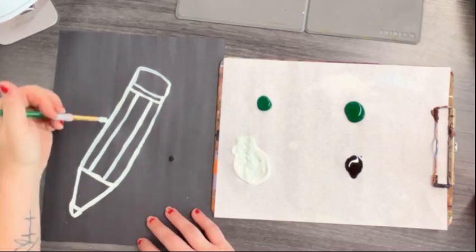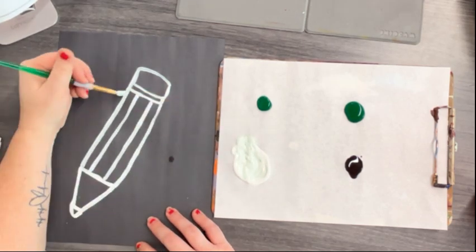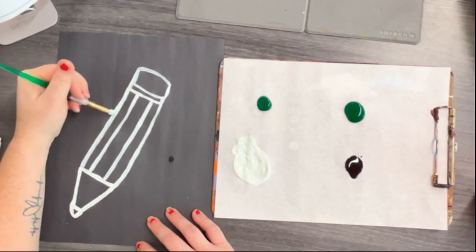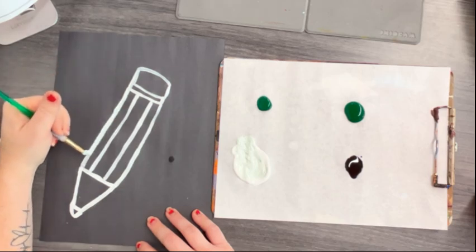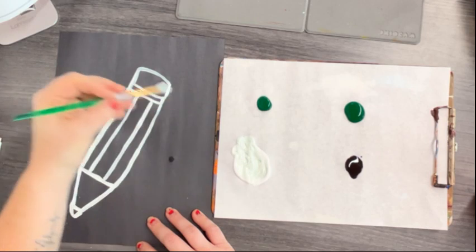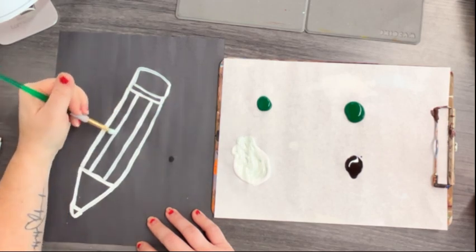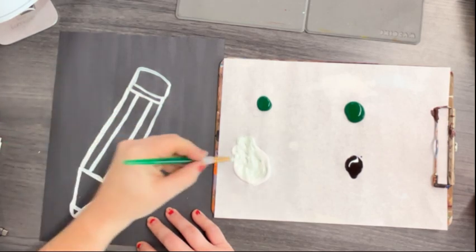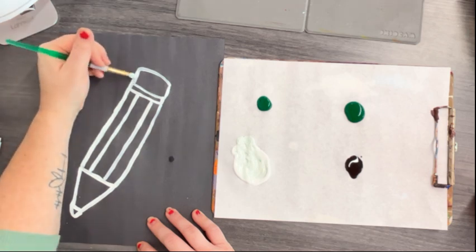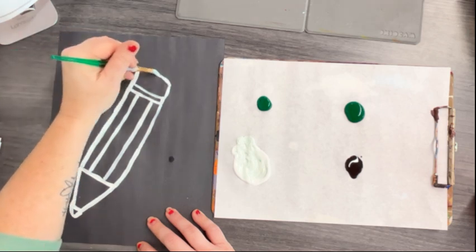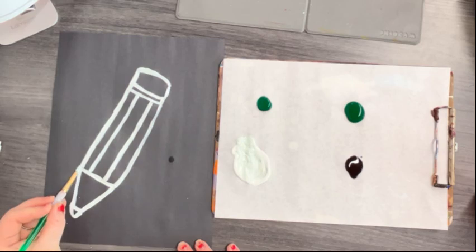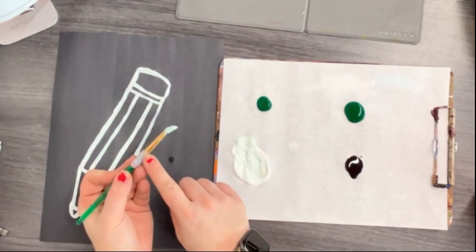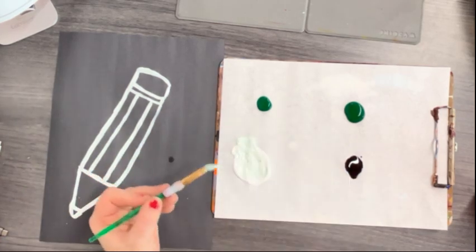Now that I did this one, I might go back a few times and just retrace where the paper drank in the paint. I don't want to see the black shining through because then that takes away from my illusion. So once you have this part done, don't rinse your brush because we still need this white and that green.